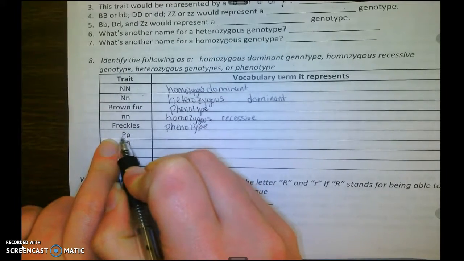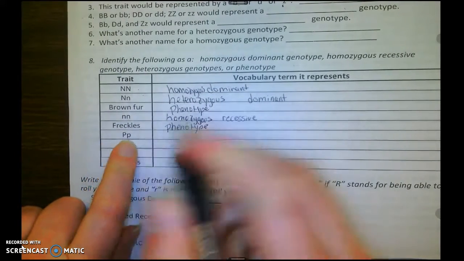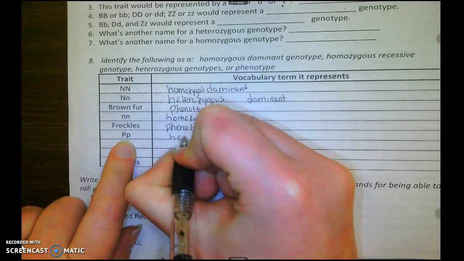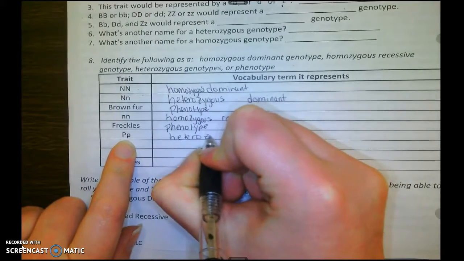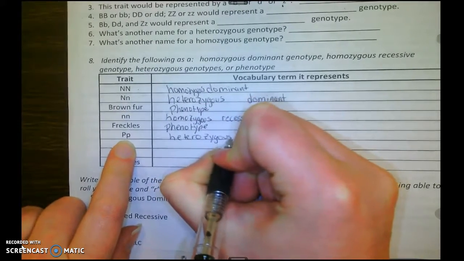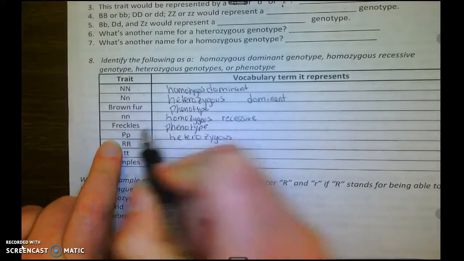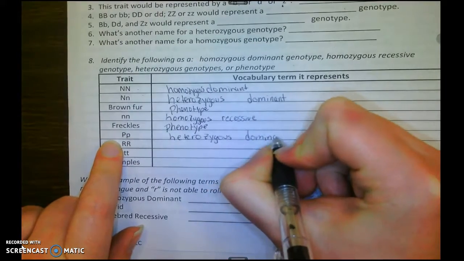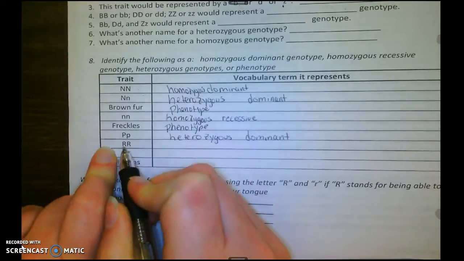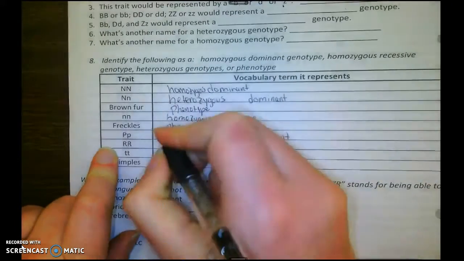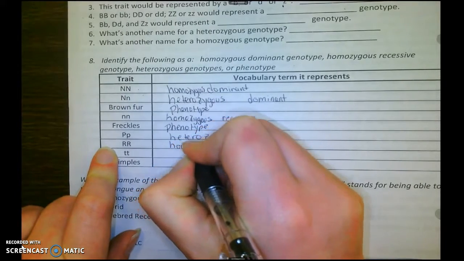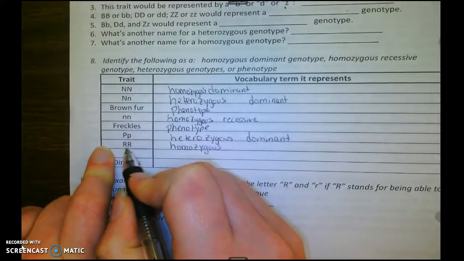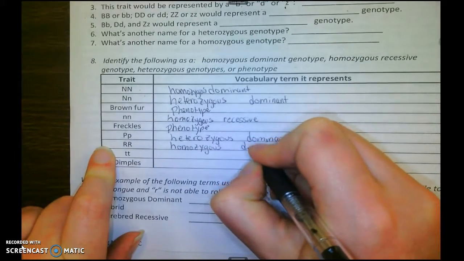These are different cases, big P, little p, so this is going to be heterozygous. And if you look, it has a capital, so you could put dominant, but heterozygous would just be fine. But heterozygous dominant is okay too. We have the same case, we have homozygous. And they are both capital, so we have that these are dominant.